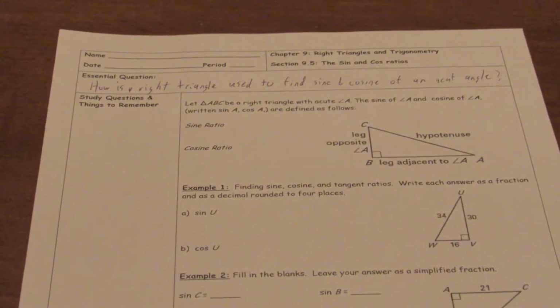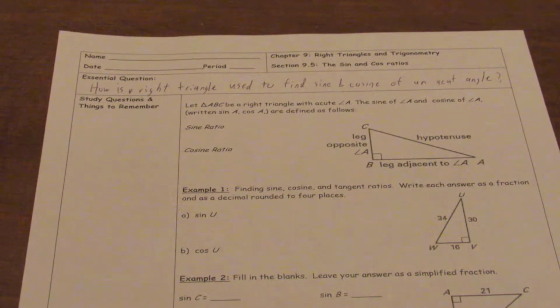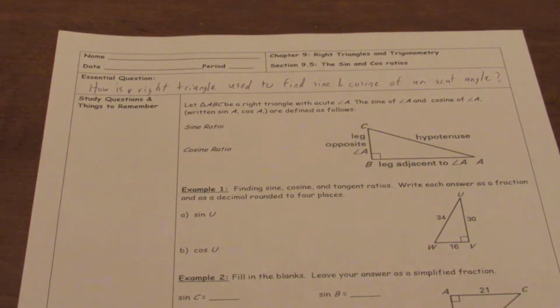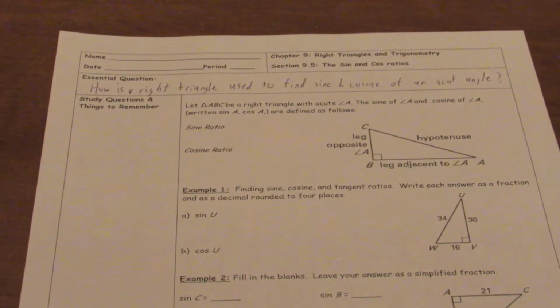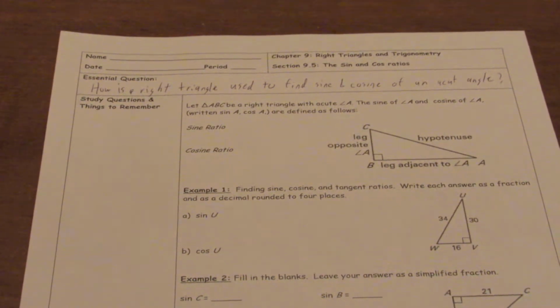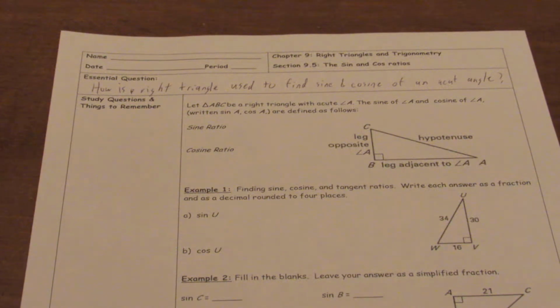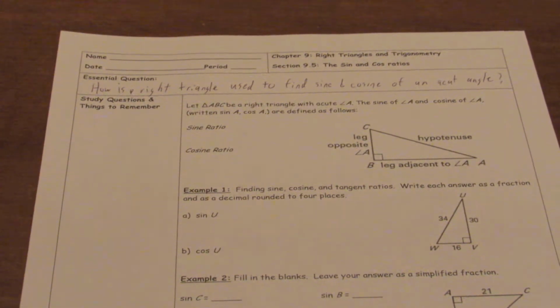So section 9.5: how is a right triangle used to find sine and cosine of an acute angle? That is our essential question. We're looking at trig functions. We looked at tangent in 9.4, and here we're going to look at sine and cosine, which are the other two trig functions that we'll be going over.